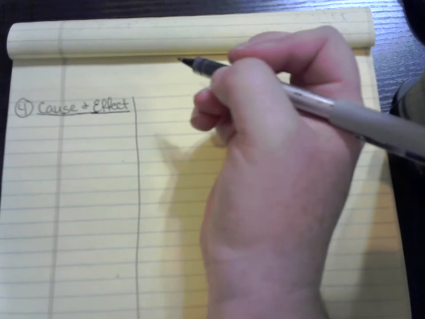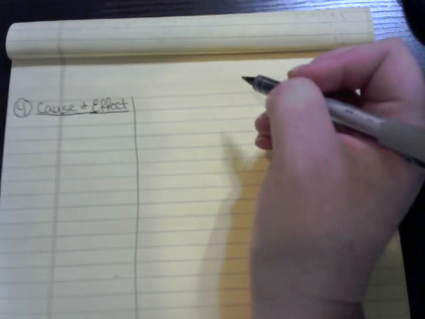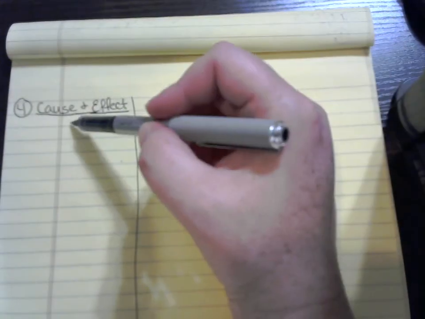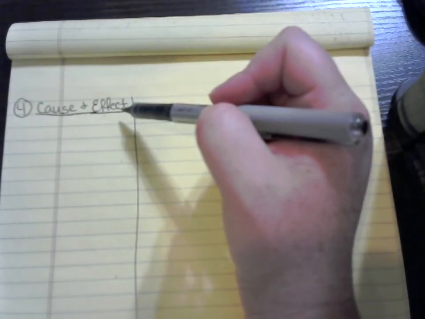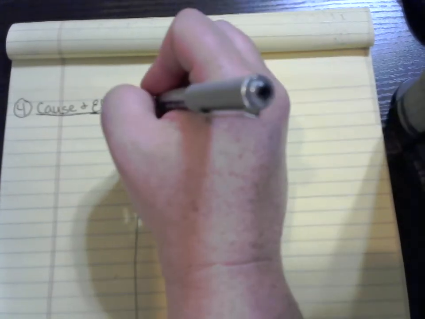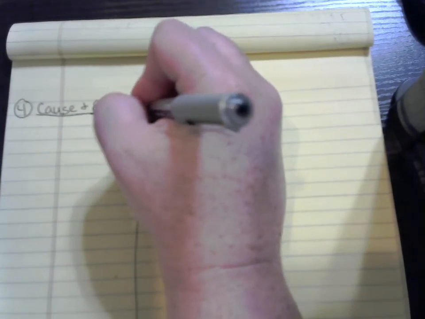So just because the stone dropped into the lake doesn't mean that there necessarily was a problem. It just meant that an event occurred. So a cause and effect paper isn't necessarily a problem. It just means that an event occurred.